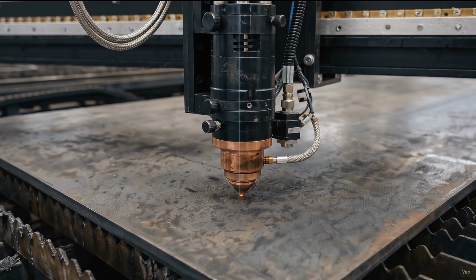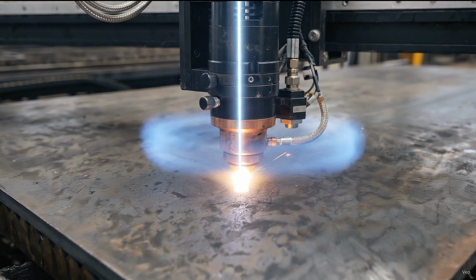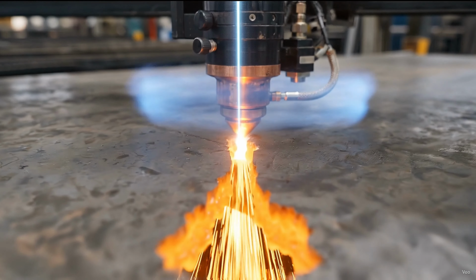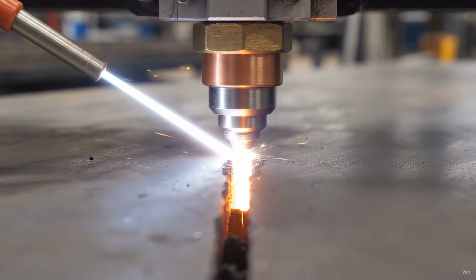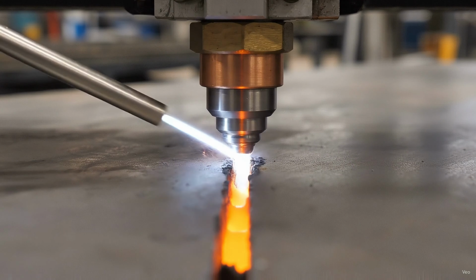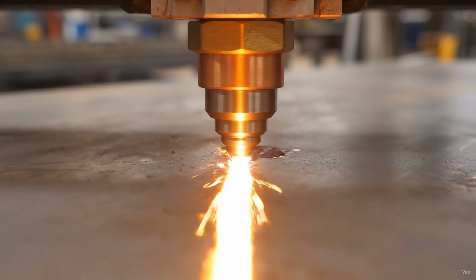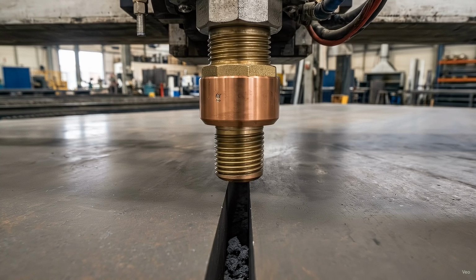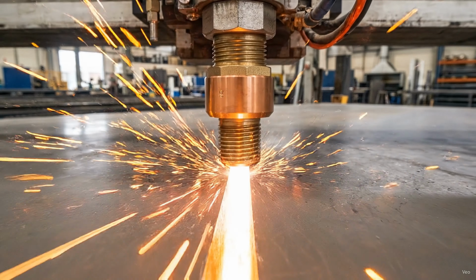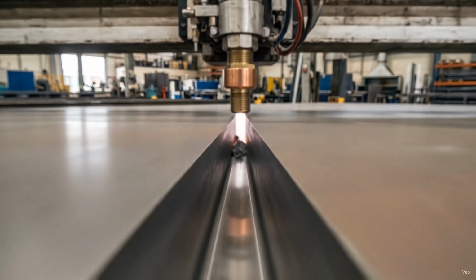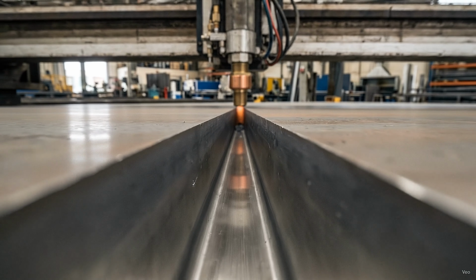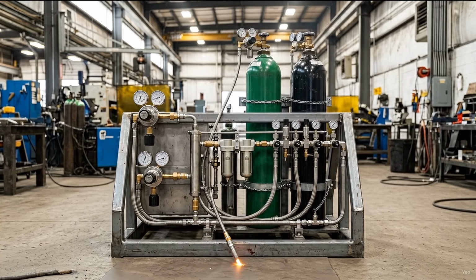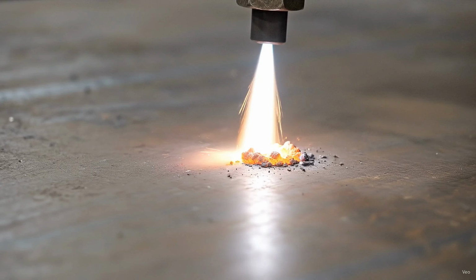Gas travels through the cutting head and exits the coaxial cutting nozzle along the same axis as the beam. The concentrated gas jet enters the narrow cutting kerf and drives the ejected molten metal stream downward through the plate. The laser does not need to vaporize every particle of steel. It only needs to melt a thin zone, while the gas removes that liquid before it can solidify. The choice of gas changes the entire process.